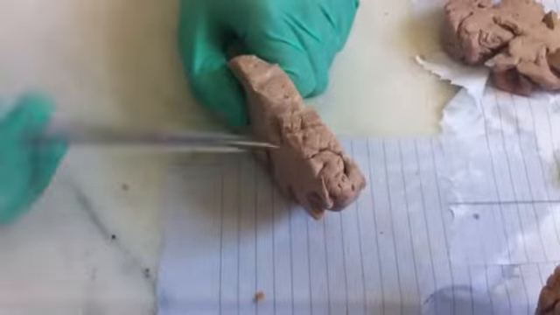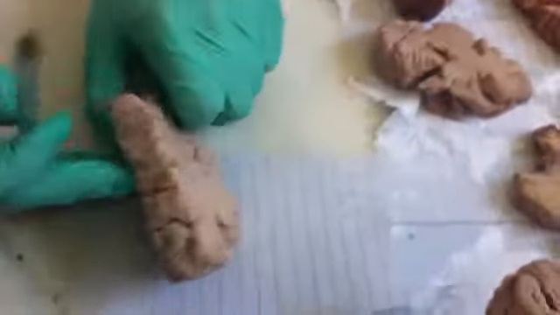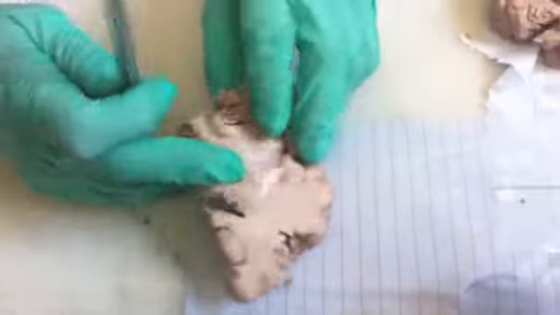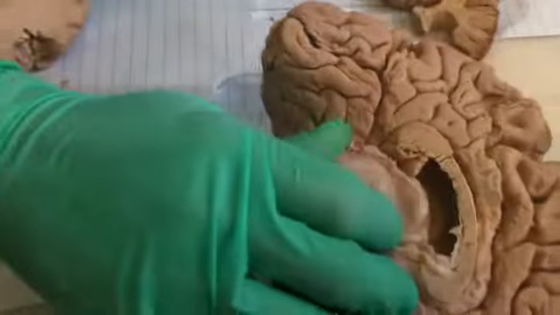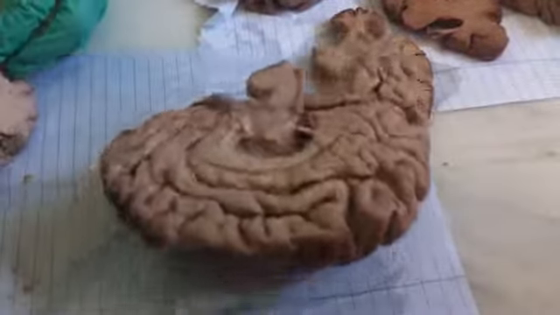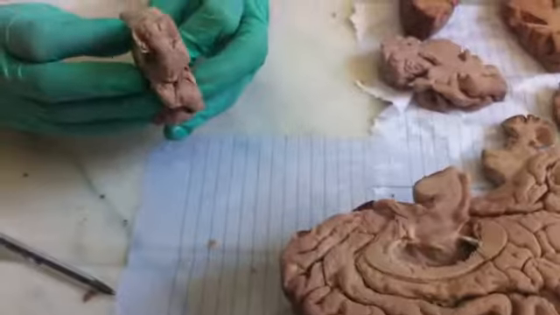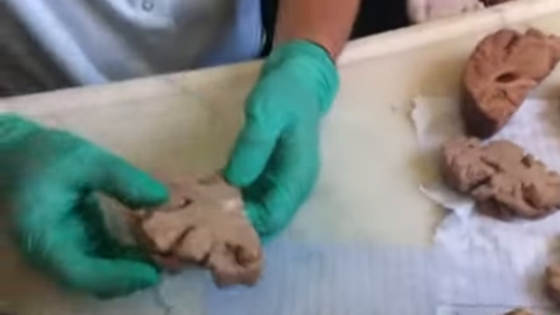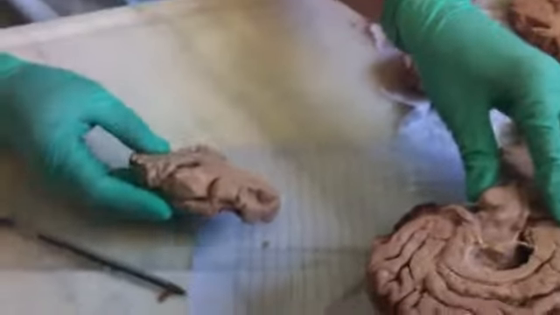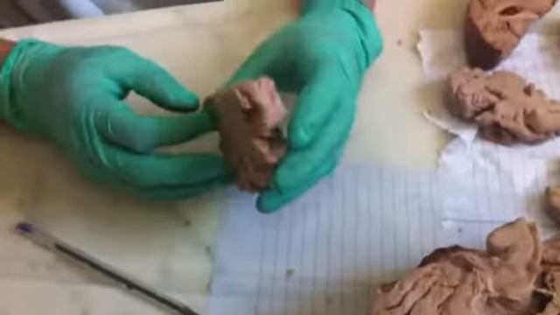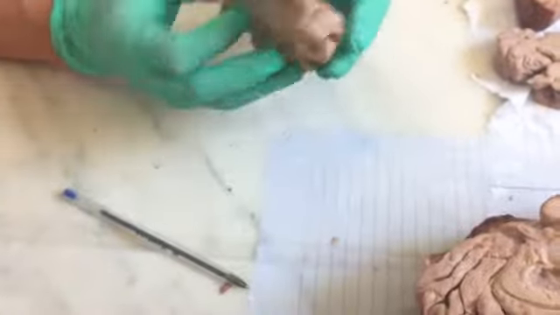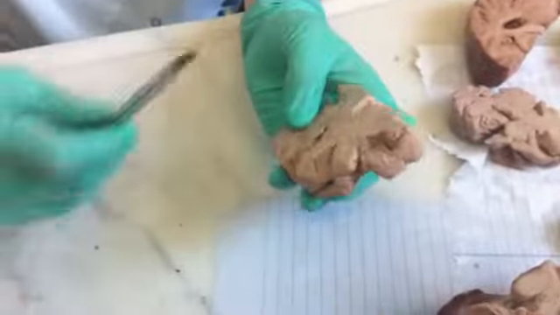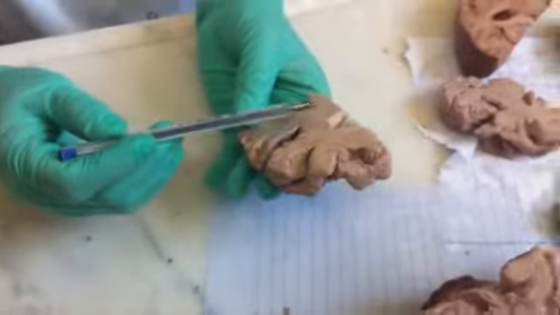Okay. This is corpus callosum, lateral ventricle. The idea is to try to identify which part is anterior, which part is posterior. Try to do it like this. You can try to identify like this. Just a second. Yes, this part is the opposite hemisphere. This part is posterior, and I will explain you why.